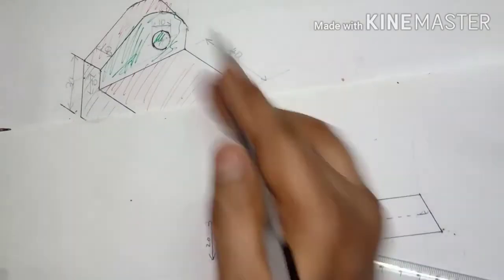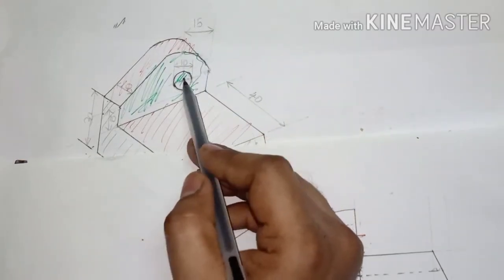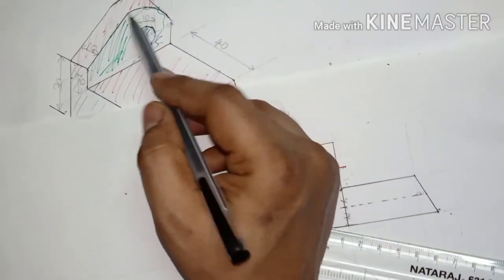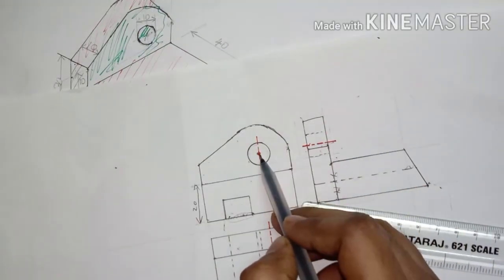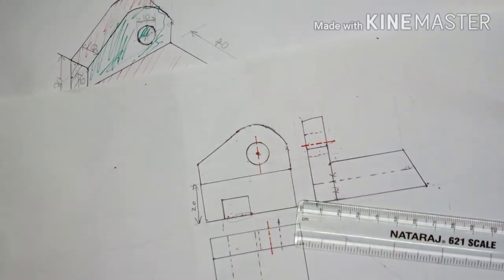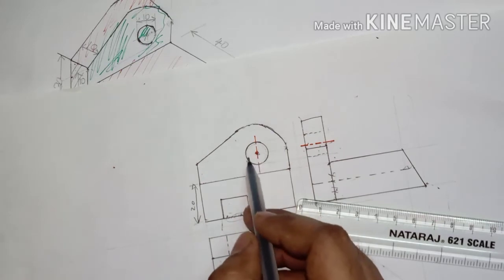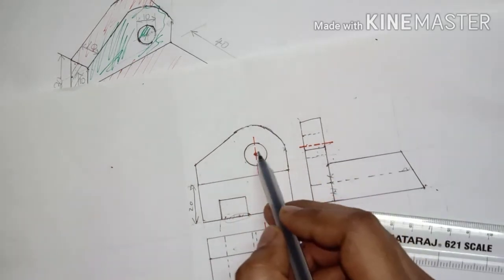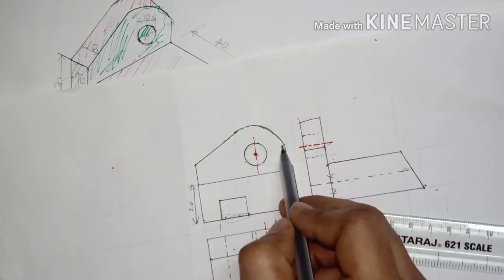Okay, from the edge point we have to take 15 mm as the distance for the center of the circle and this arc. So from this edge take it as the 15 mm at the point, and from that point take it as the center, and first of all draw a circle with a radius of 5 mm and a diameter of 10 mm, and from the same center take the distance from here to here, which is the 15 mm.